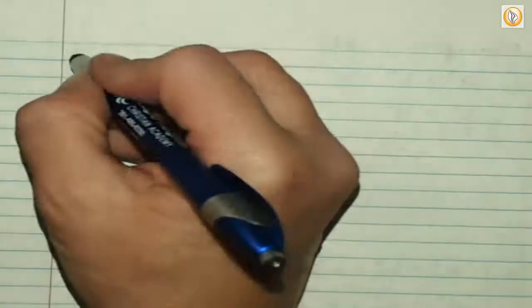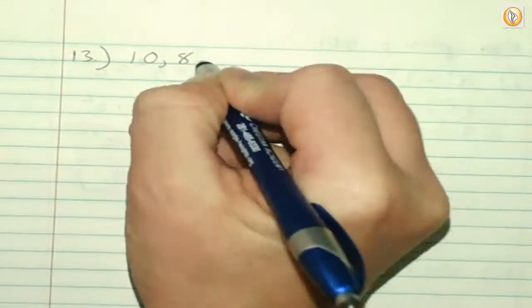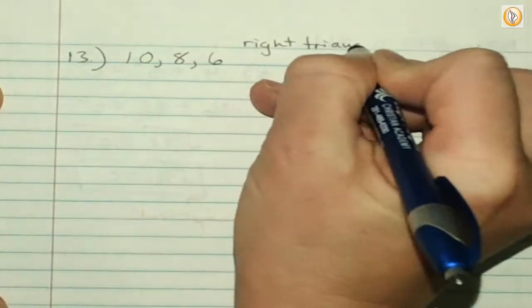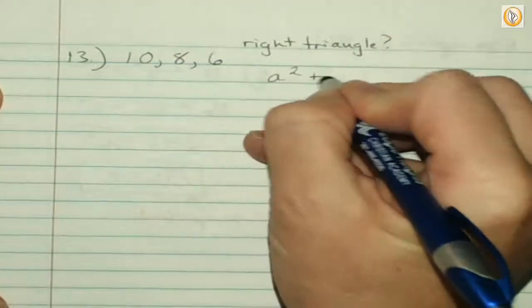Okay, look at number 13. Morgan, can you read the directions? Give the lengths of the 3 sides of a triangle. Determine whether it is a right triangle. All right, so they gave us the lengths of the sides of a triangle. They want to know, is it a right triangle? And we do that by the Pythagorean Theorem.